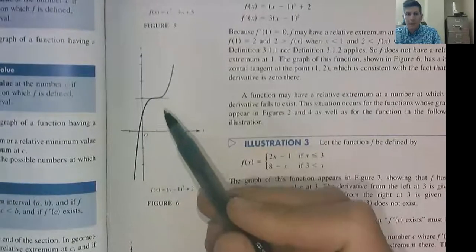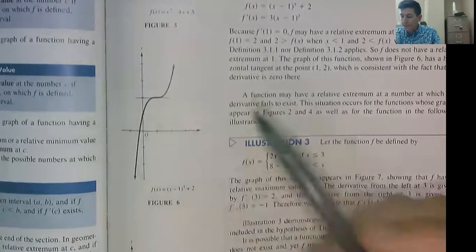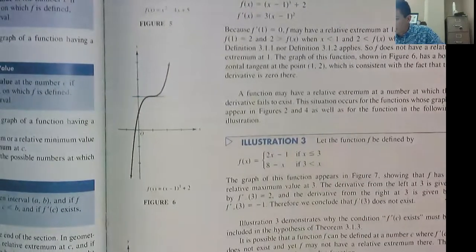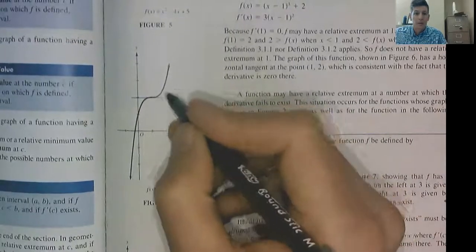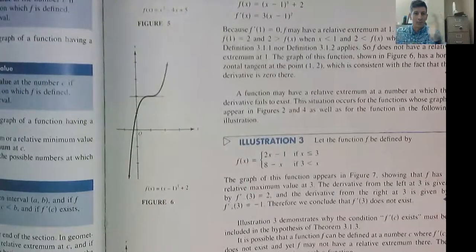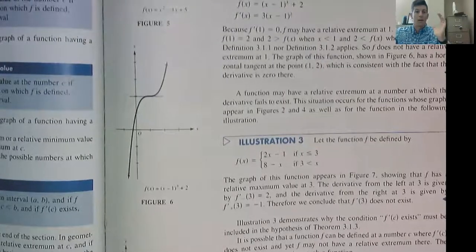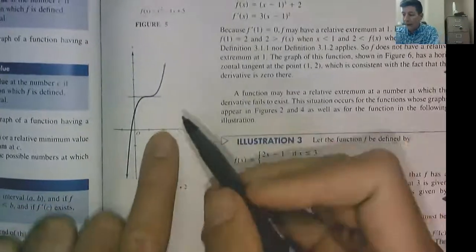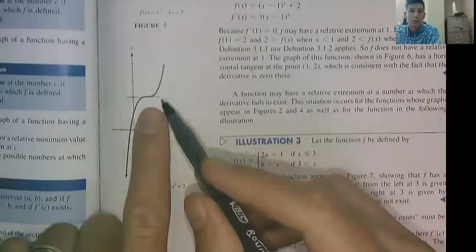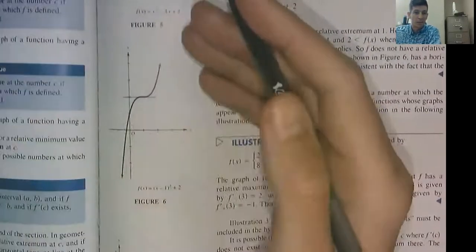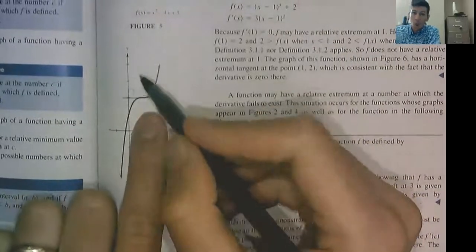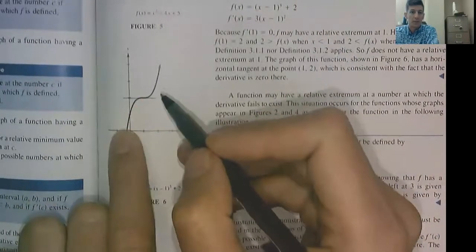There's no way we can encapsulate c. I think it actually ends up being 1. At 1 is where we have this. There's no open interval you can contain 1 in where f of 1, which is 2, is either bigger or smaller than all values. If we try that to the left, everything's going to be smaller.